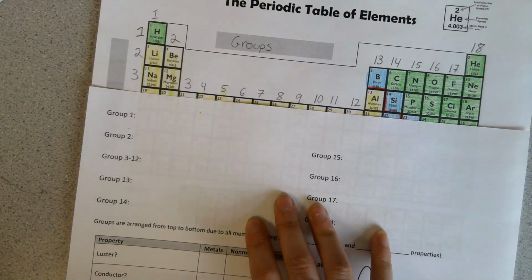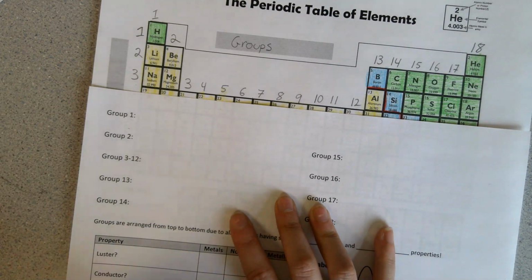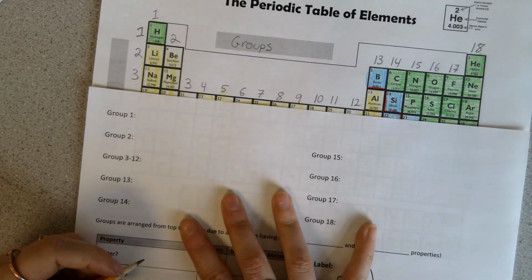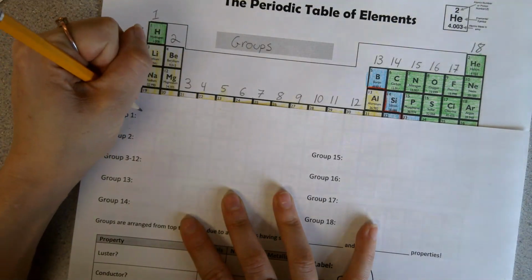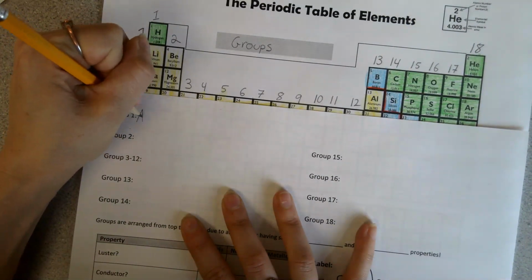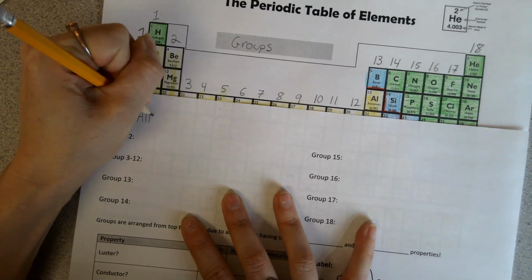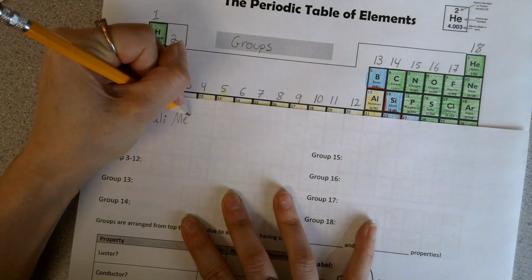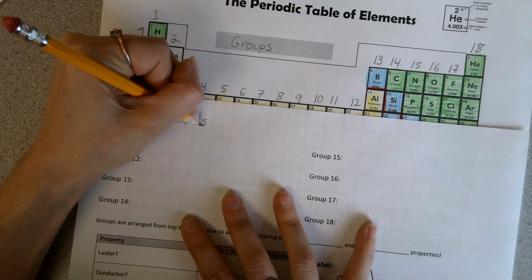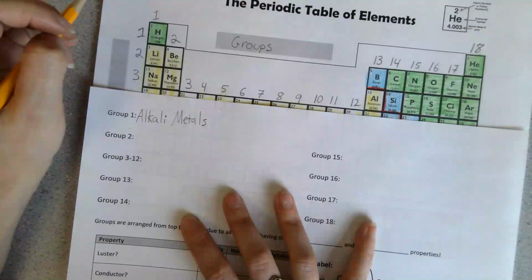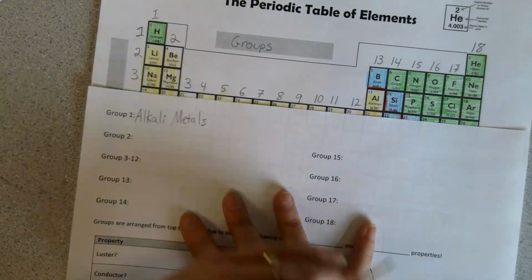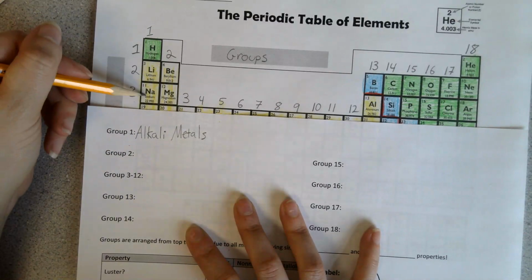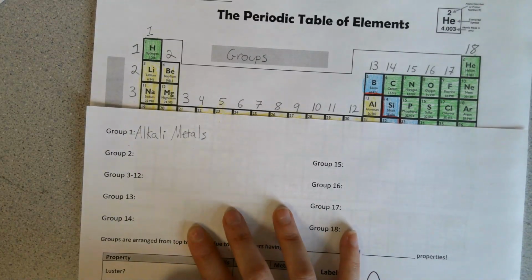So group 1 elements, and don't write too big because we are going to add a little bit more information going forward, but group 1 elements, these are what are known as our alkali metals. Everything in group 1, with the exception of hydrogen. Hydrogen is not an alkali metal because it is, of course, a nonmetal. But starting with lithium, sodium, and going down, those are our alkali metals.